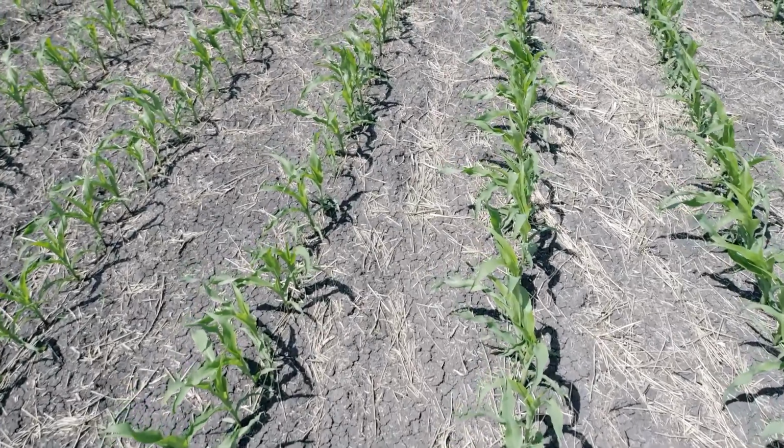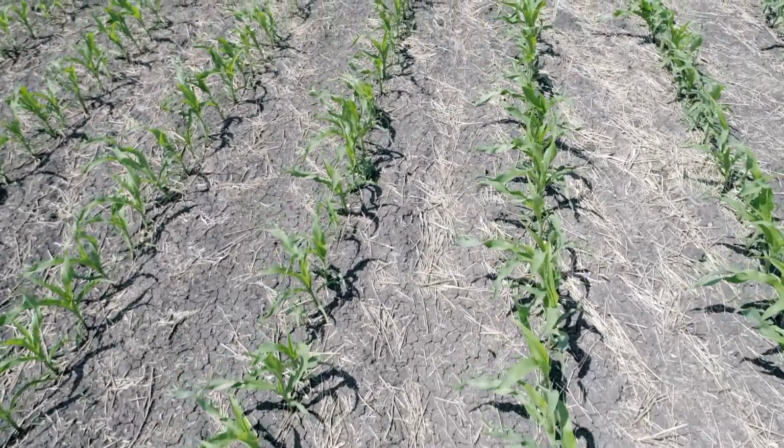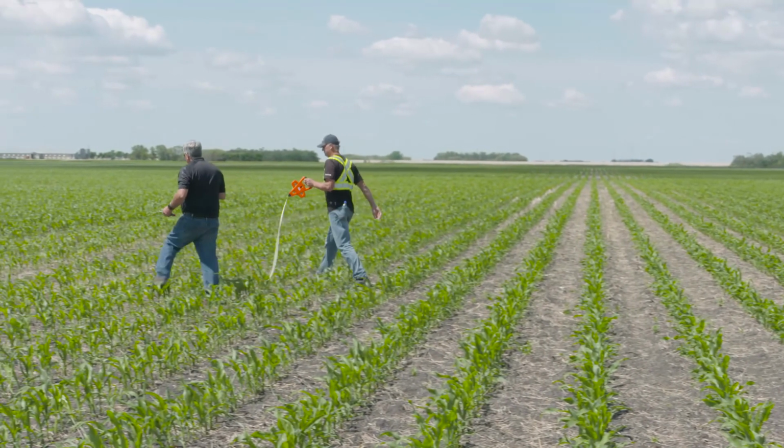It could be noticeable by row as well. You could notice that one row could look different, and you might have to go back and check your planter to see why one row looks different than the other. So there's lots of things that we can learn from just walking through the field and doing plant counts right now. So to verify a population, you basically need a tape measure. There are a couple of things you need to know. You need a tape measure, and you're going to need to know your row spacing.